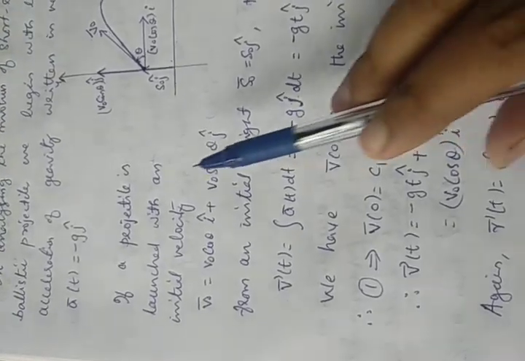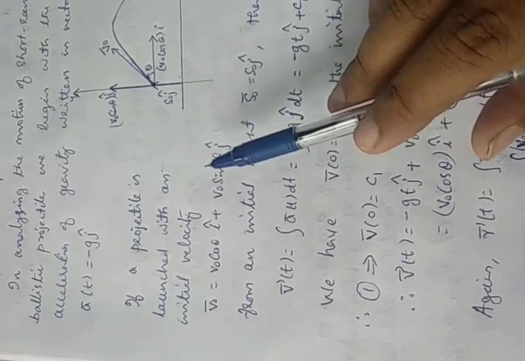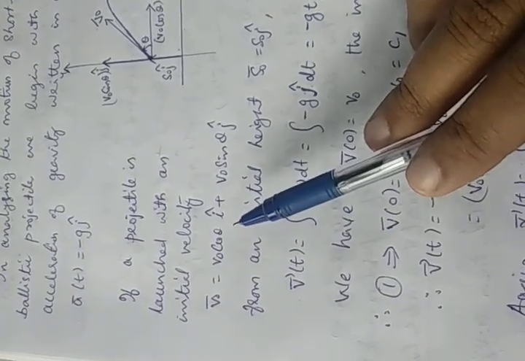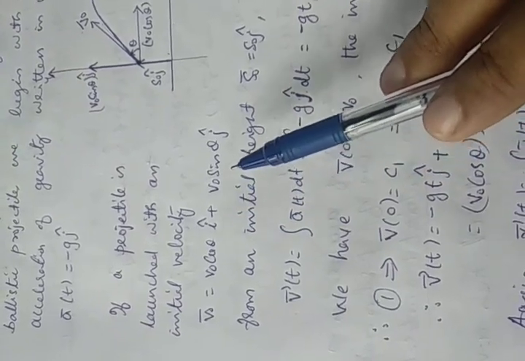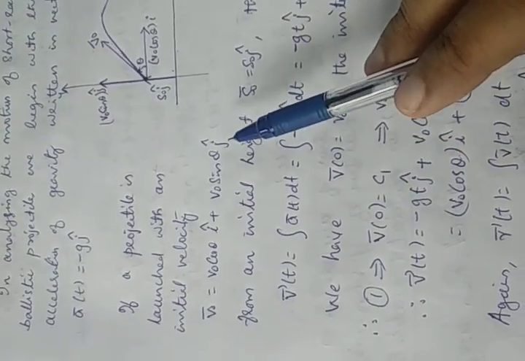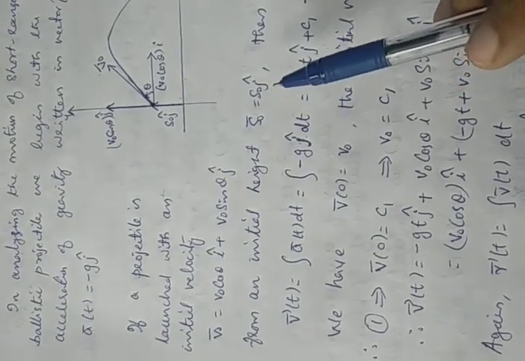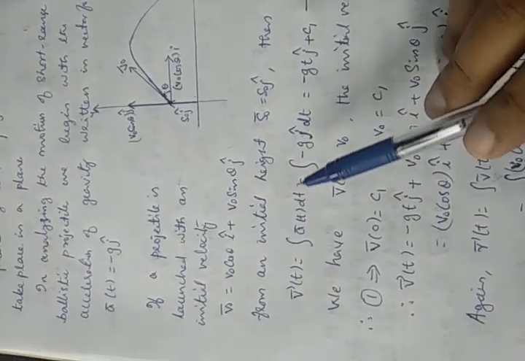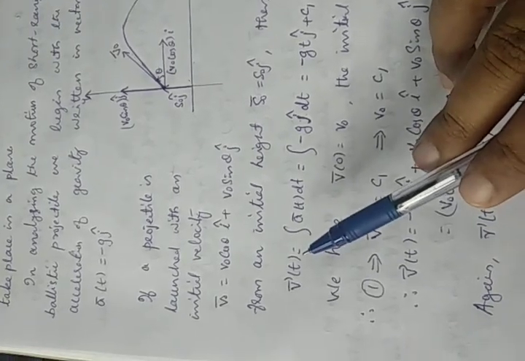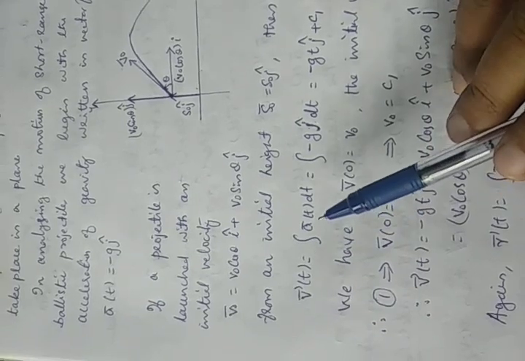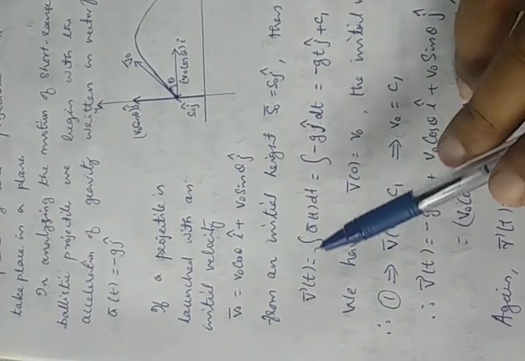If a projectile is launched with an initial velocity v naught bar is equal to v naught cos theta vector i plus v naught sin theta vector j from an initial height s naught bar is equal to s naught j, then we have v of t is equal to, we know, what is the relation between a of t and v of t?